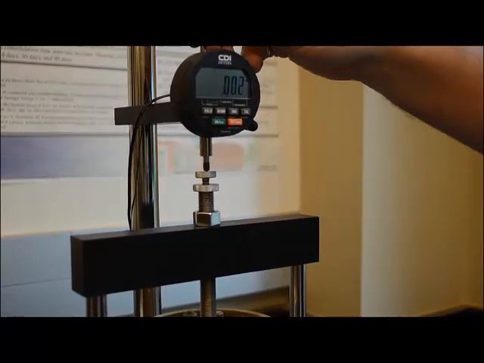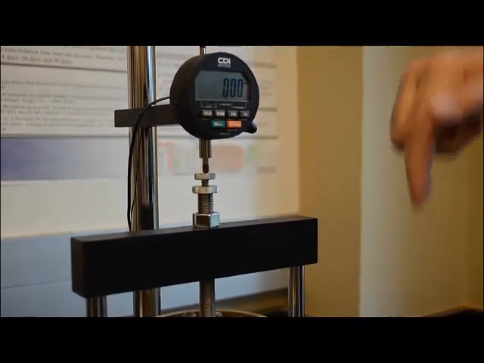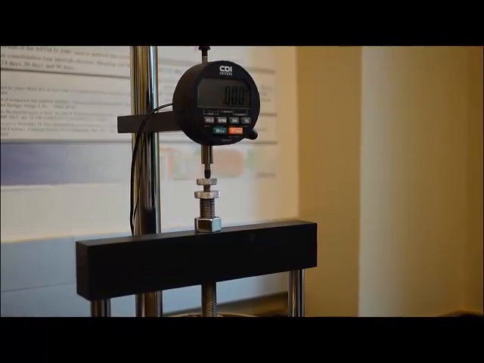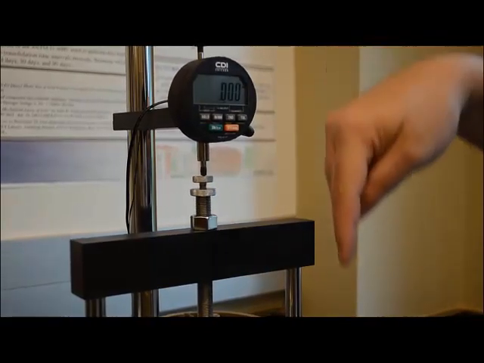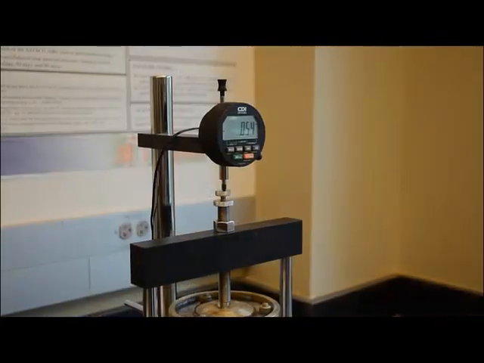Once we get that into place, we zero the digital gauge, and we want positive to be in a downward motion, so negative to be upward in this case, positive downward, as I'm pointing 3 times.